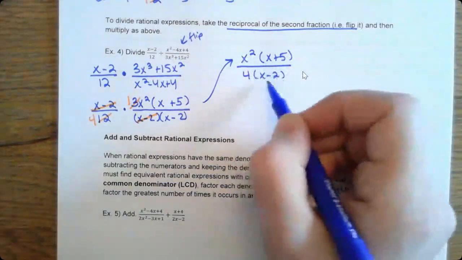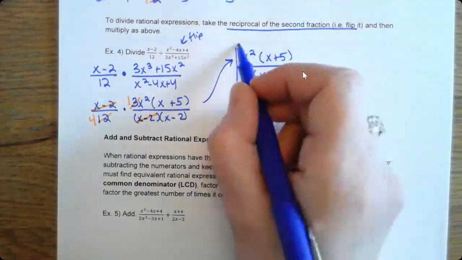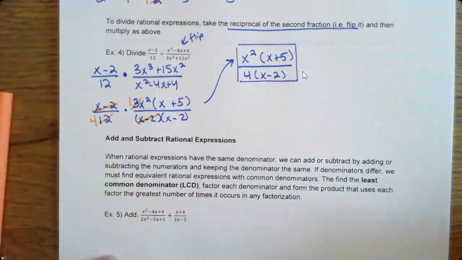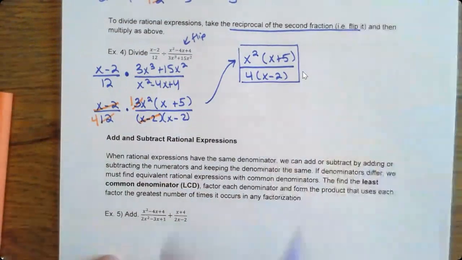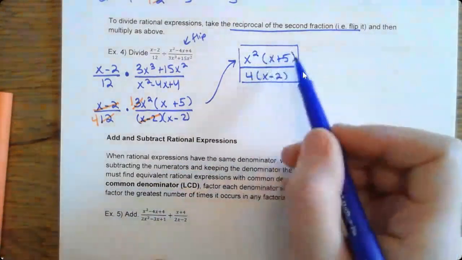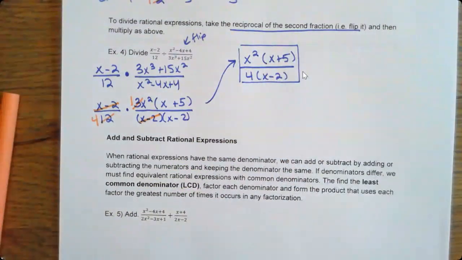And again, I would just double check, make sure there's nothing else in common that you can factor out. And when you're done, then we're all set. That's all we're going to do. And again, we're leaving our answer here in factored form. If you need to multiply it out, you could do that and distribute. But again, in most cases, I would say like 9 out of 10 times, we usually leave the answer in factored form.